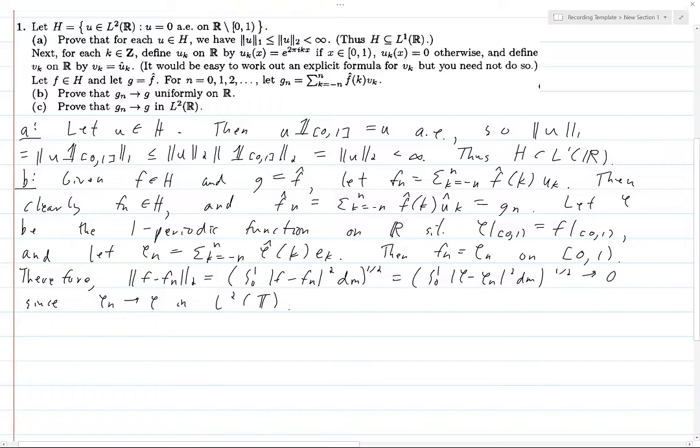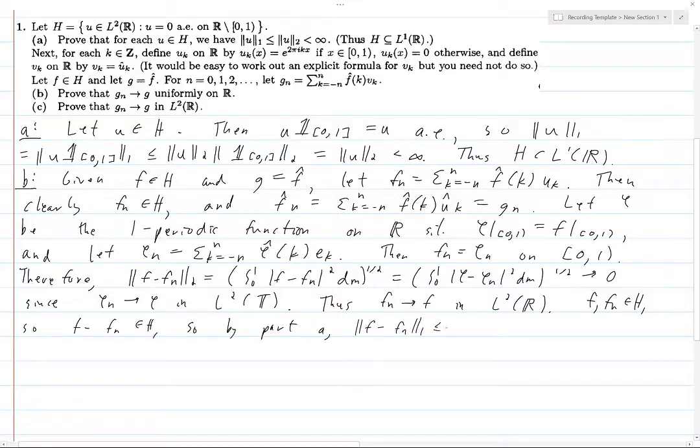So, thus, f_n goes to f in L2 of R. Because, of course, this 2-norm is in R, and this 2-norm is on the torus. So f_n goes to f in L2(R). f and f_n are in H. So f minus f_n is in H. So by part A, f minus f_n, the 1-norm is less than or equal to the 2-norm.